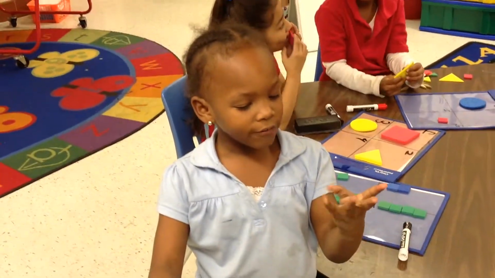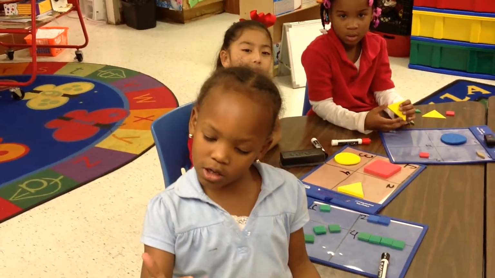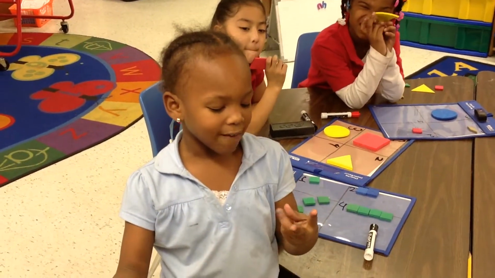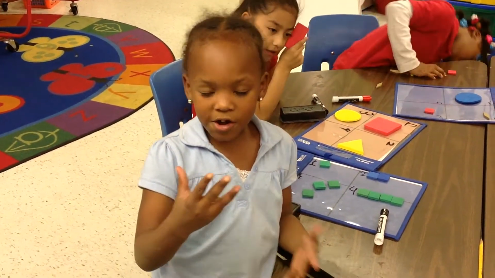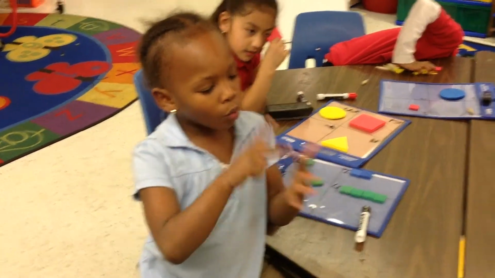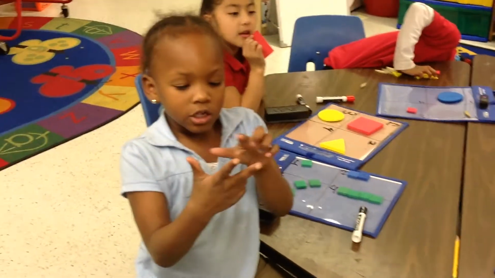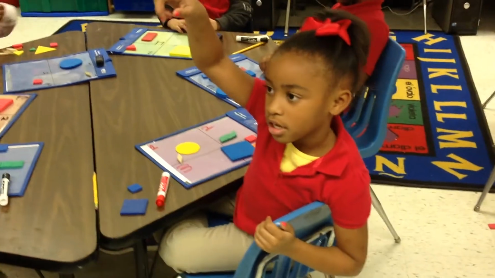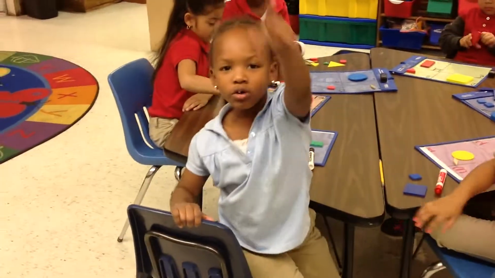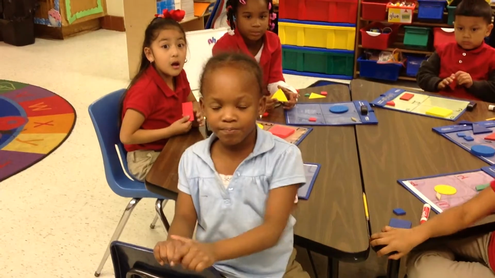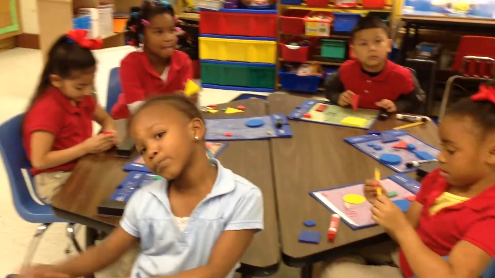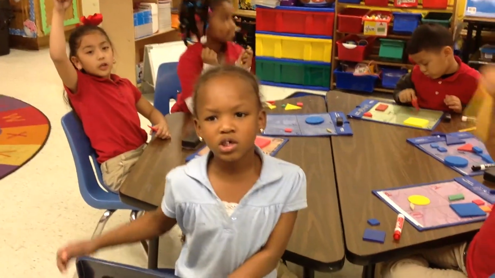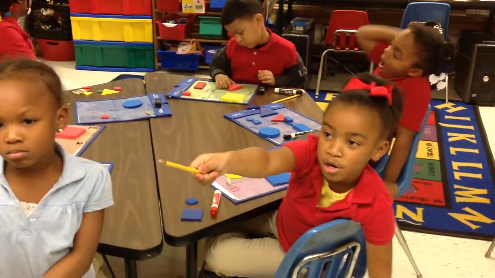It's 8, because it's got a circle at the top and a circle at the bottom. Okay, is the 8 a letter or a number? A number. So the number 8 reminds you of a circle. It's got two circles, one at the top and one at the bottom.